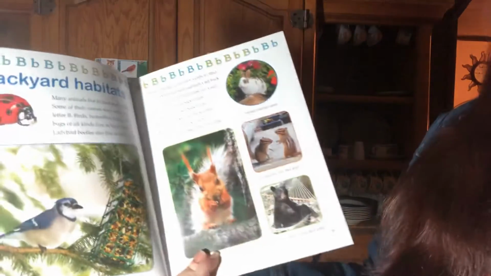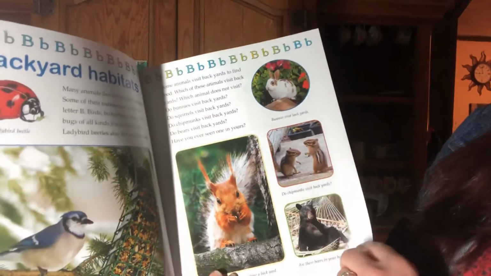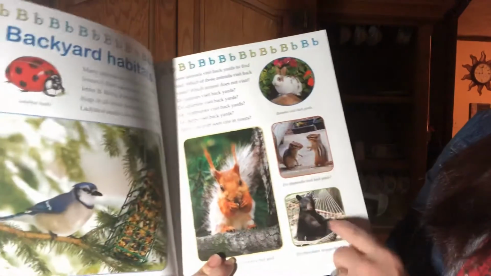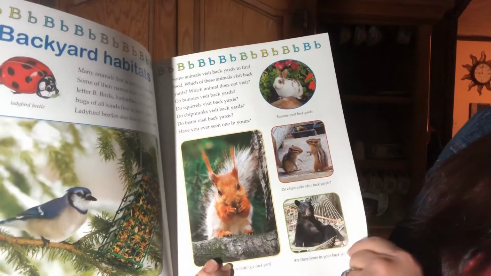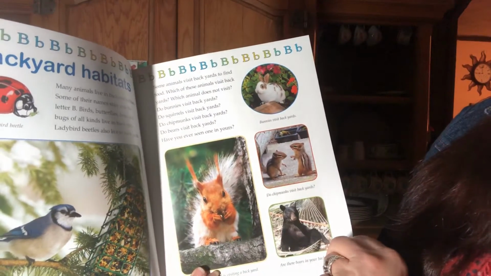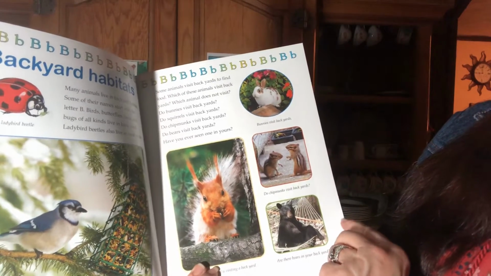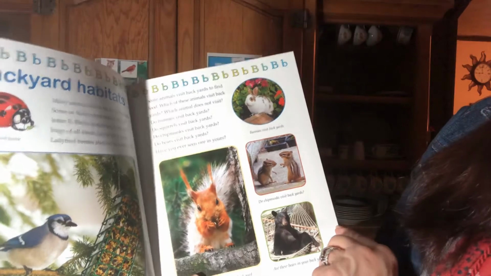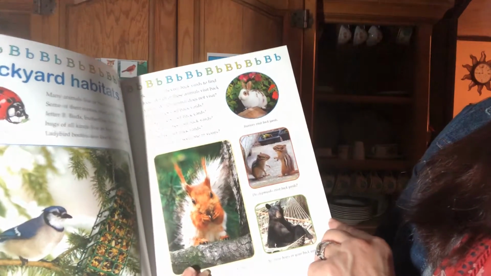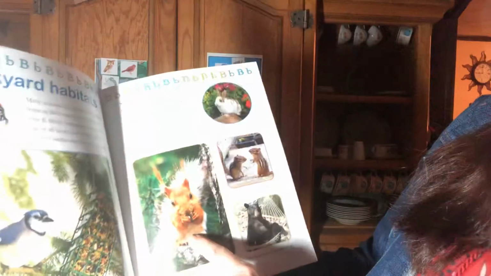Backyard habitats would be in your backyard or someone else's backyard. You might even see some of these kinds of animals living around you or near you. And you might see bears this time of year as well. Some of their names start with letter B. Birds, butterflies, bees, and bugs of all kinds live in backyards. Ladybird beetles also live in backyards. So we see a blue jay, a squirrel, some chipmunks, a rabbit, and a bear.